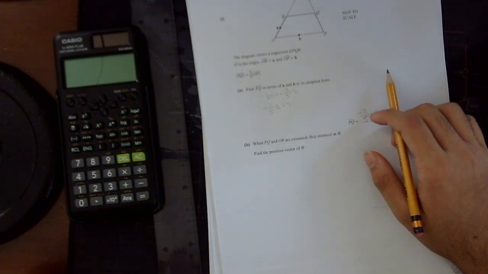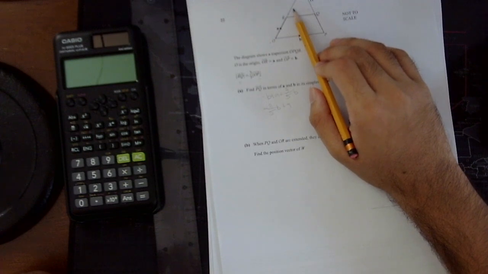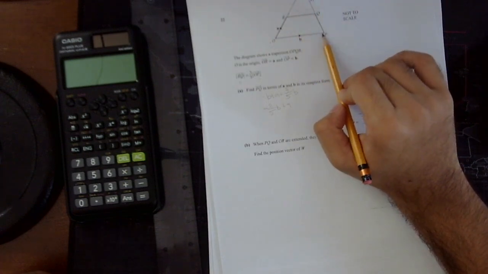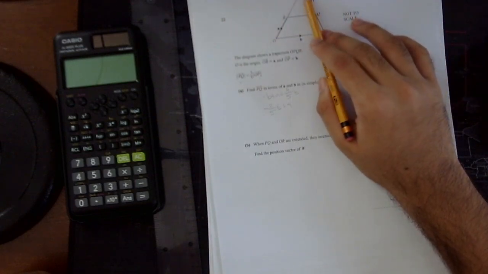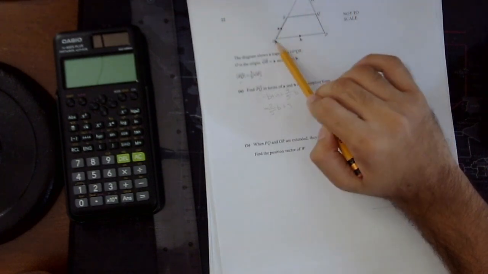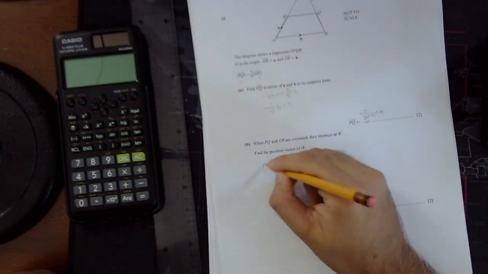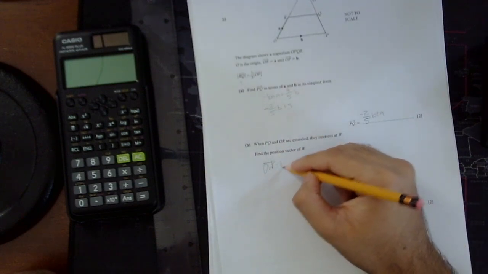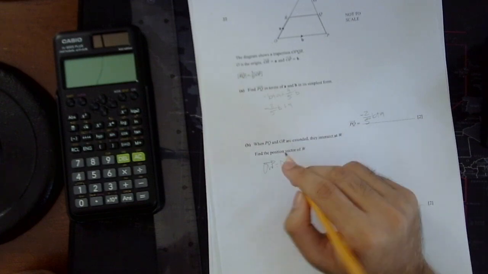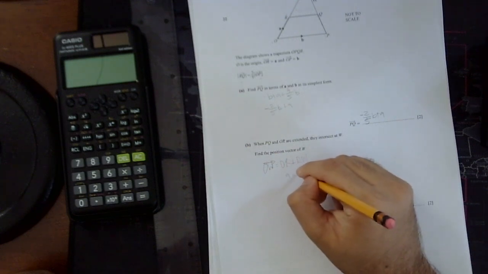Okay, I'm still confused. This isn't good. So my method is the position vector of W. You want me to go from O to W, so OR to RW. I just need to get OW. OW is equal to OR plus RW, and OR is A plus X.